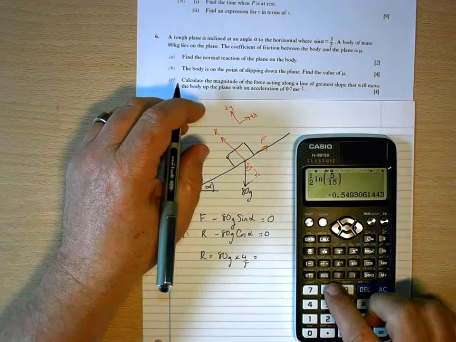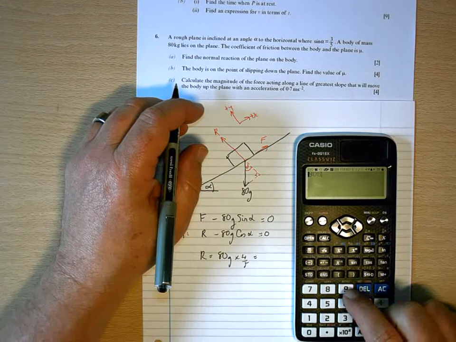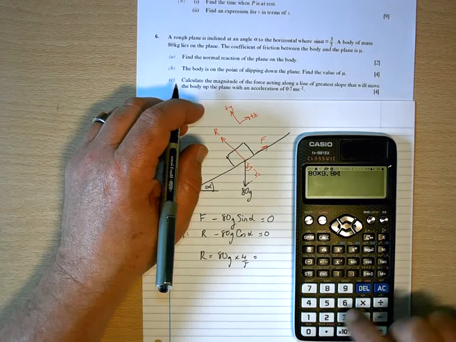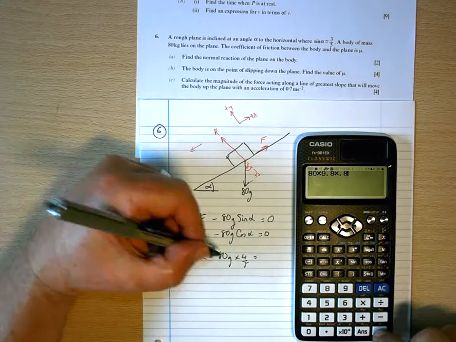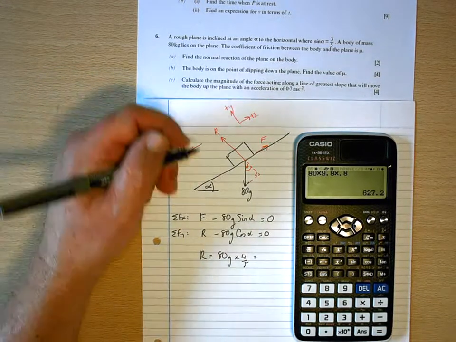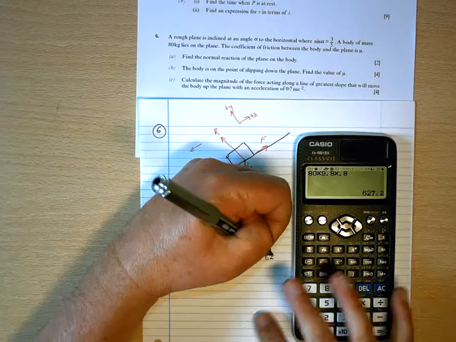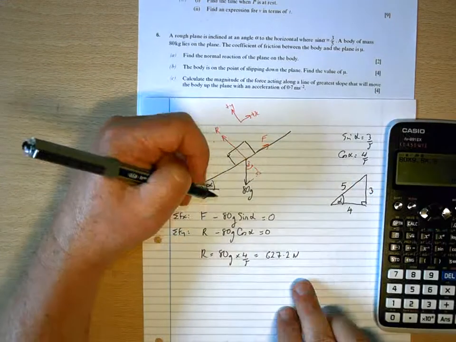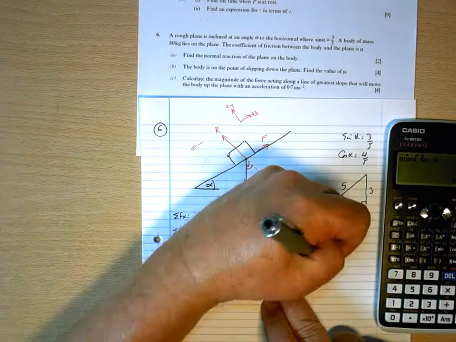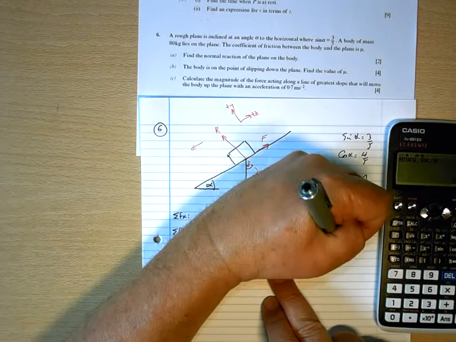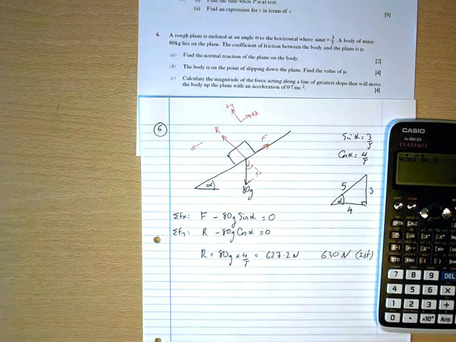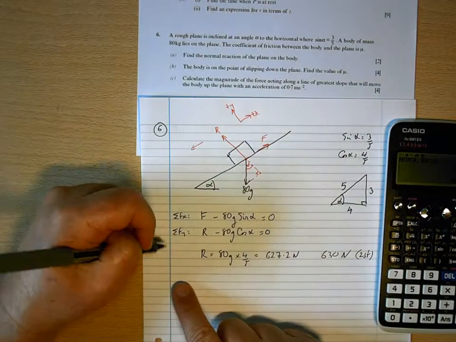So I'm going to do 80 times 9.8 times 0.8, which is what 4/5 is. That's 627.2 newtons. I've used g, so to two significant figures that would be 630 newtons. That's part A.